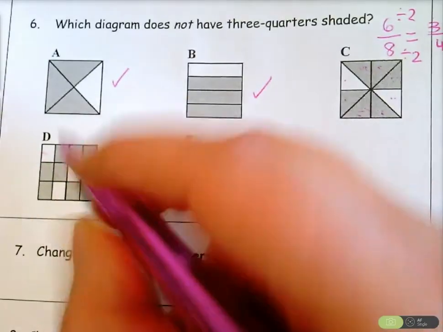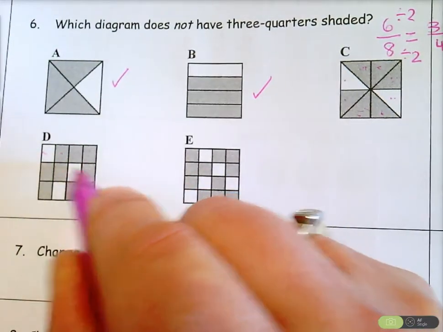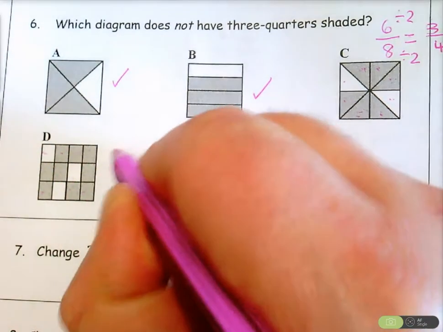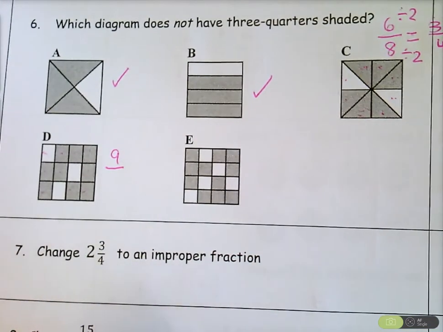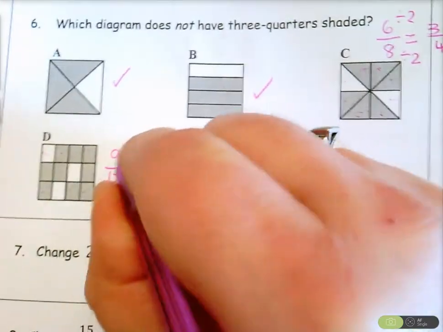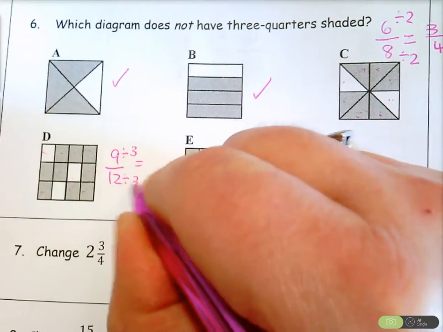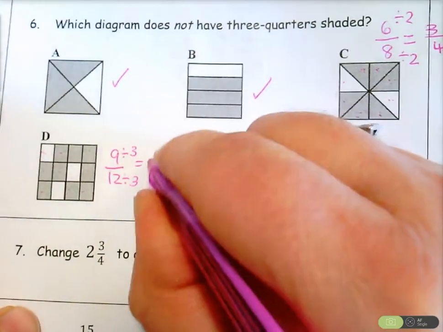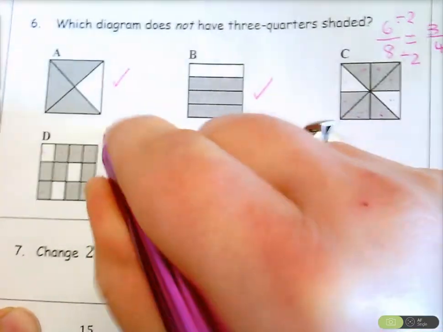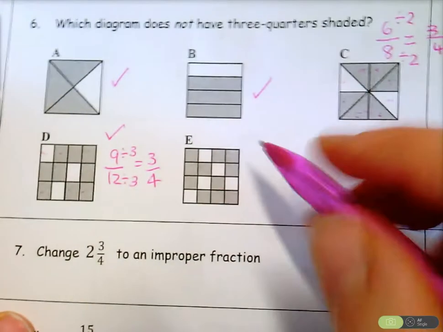What about the last one? How many are shaded? 1, 2, 3, 4, 5, 6, 7, 8, 9. This is 9 out of how many? Can you simplify that? Divide them both by what? And what do you get? 9 divided by 3 is? So that is 3/4. So it must be the last one.